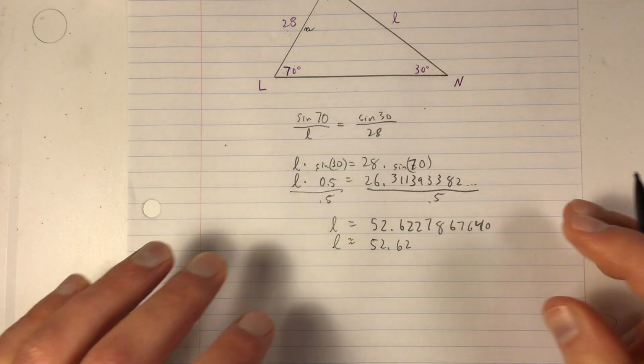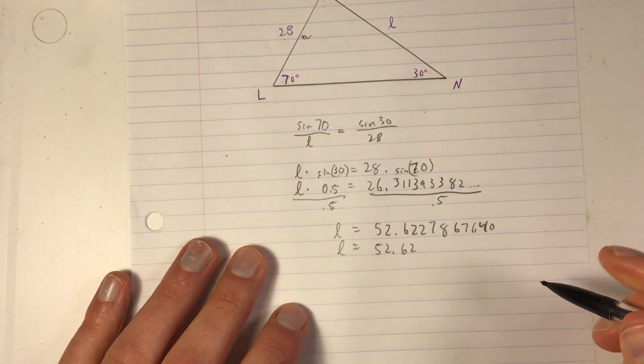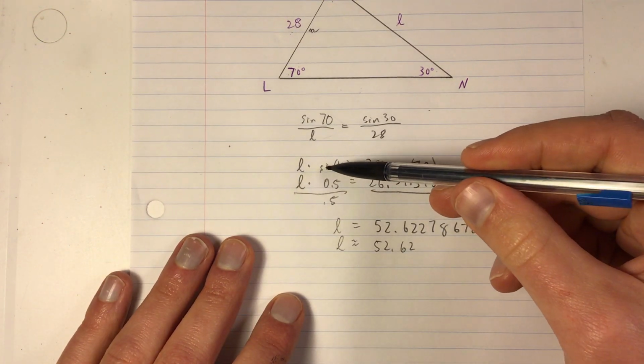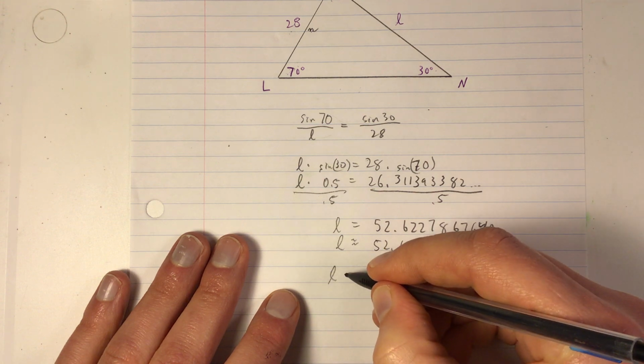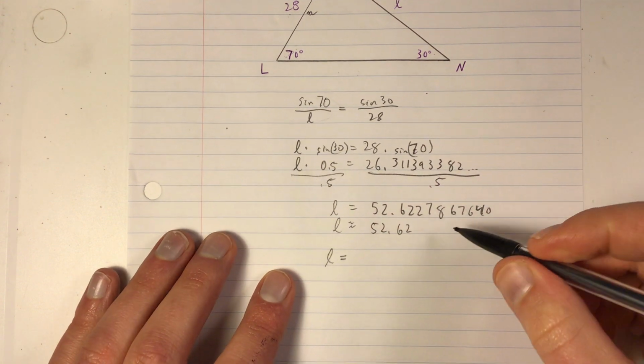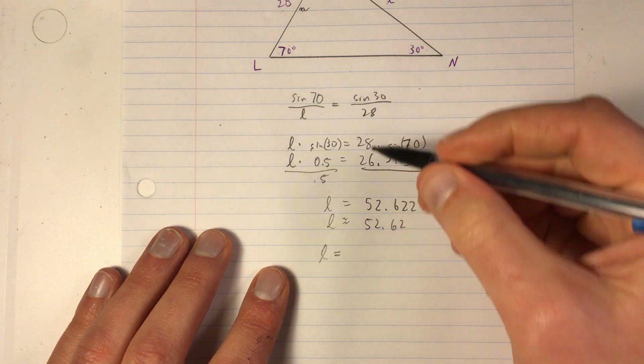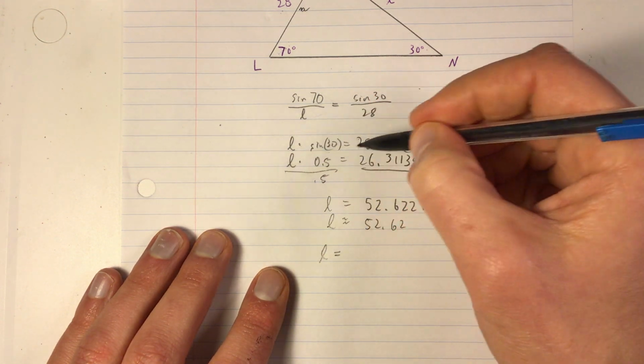Now, some people might say, well, can I do this slightly differently? Can I just skip that step and type it all into my calculator at once? Sure. L is equal to, I come up here, just divide both sides by the sine of 30.